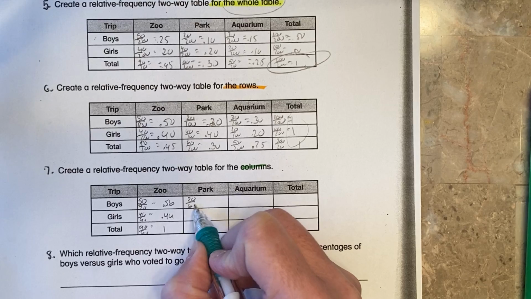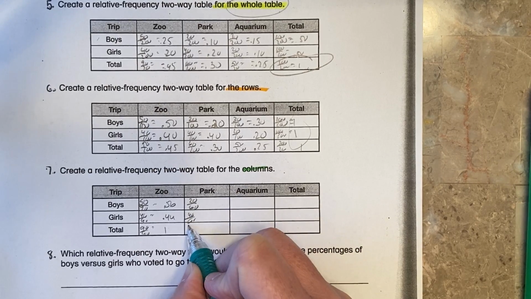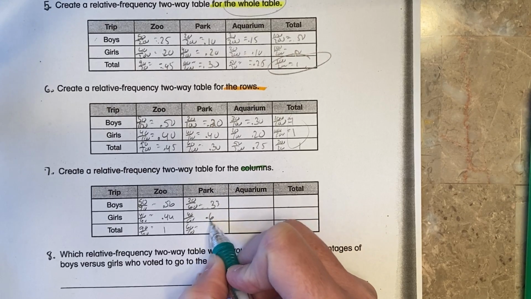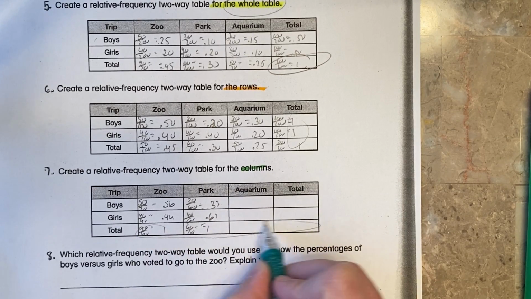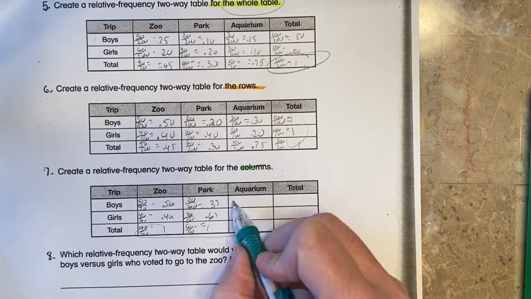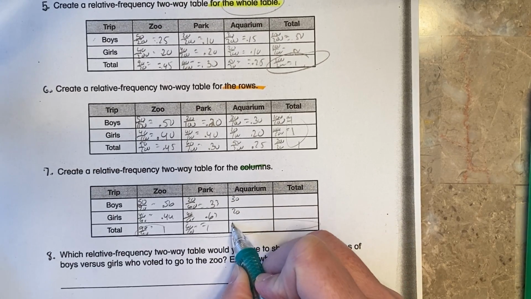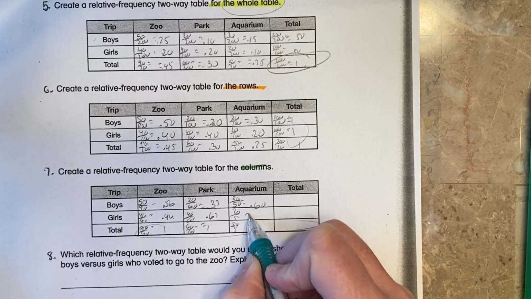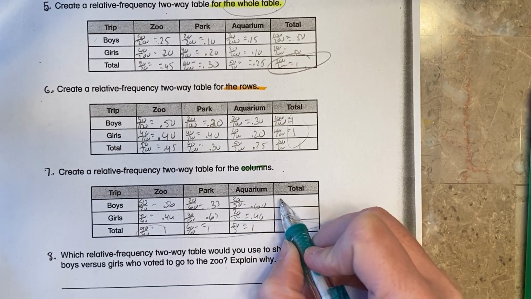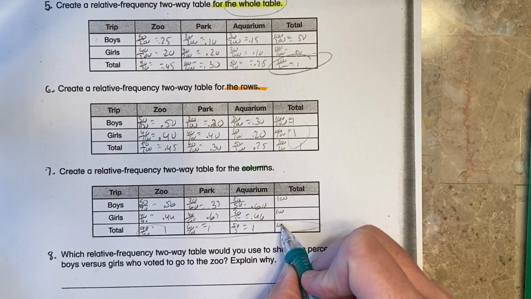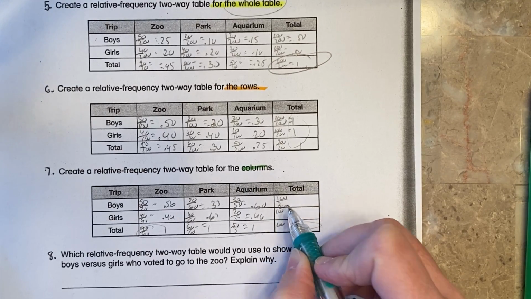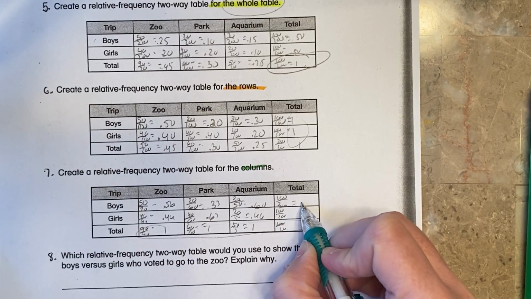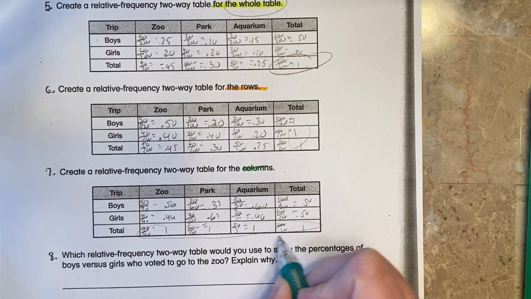And now for the second one, they are all going to go over 60. So 20, 40, and 60 all go over 60. That gives me 0.33, 0.67, and 1. Again, you're going to notice all of these now are going to have the 1s. All right, for this one, 30, 20, and 50 all go over 50. So that's 0.60, 0.40, and 1. And for the last one, 100, 100, and 200 all go over 200. And that's going to give us 0.50, 0.50, and 1.